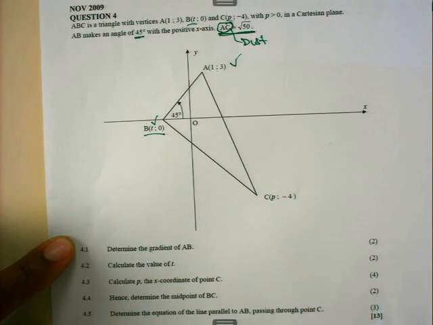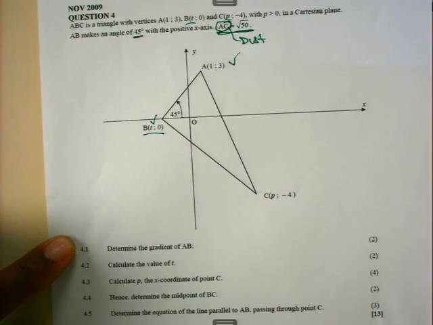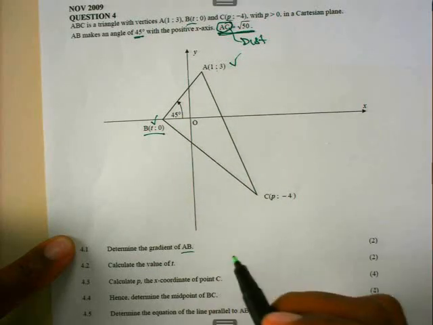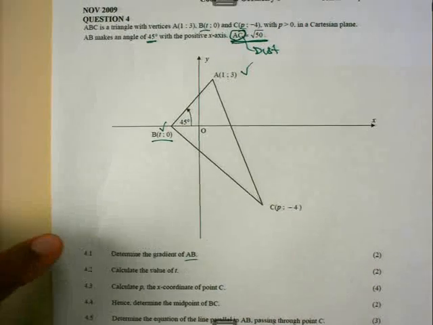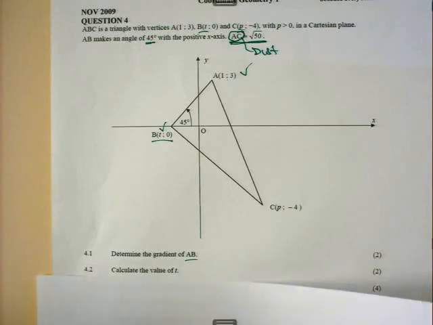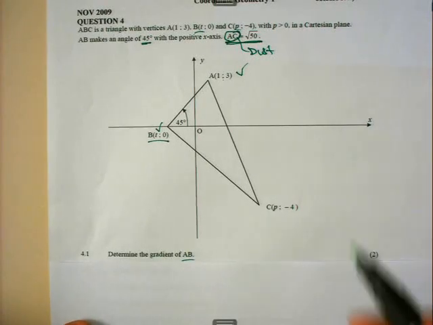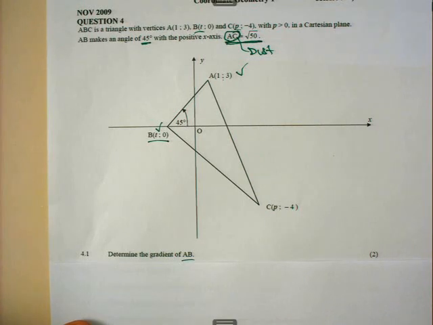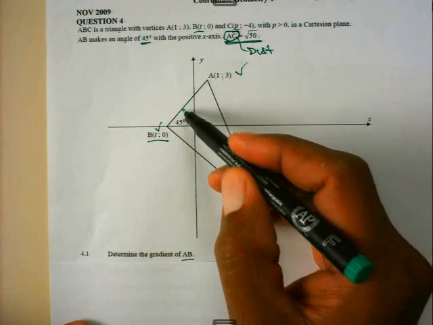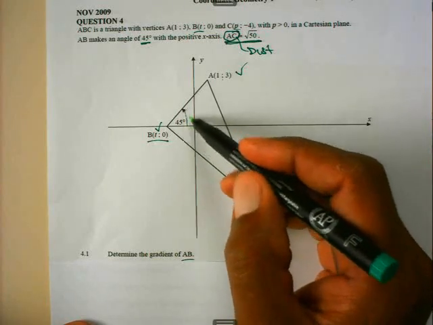Therefore, it means we cannot use the gradient formula to determine the gradient of AB, right? If we are not going to use the gradient formula here, what is it that you are going to use then? Of course, we must look. We don't have the parallel line. We don't have the perpendicular line. Then the only thing that we have is this angle here that AB makes with the positive x-axis.